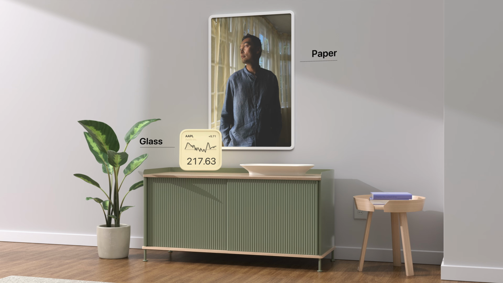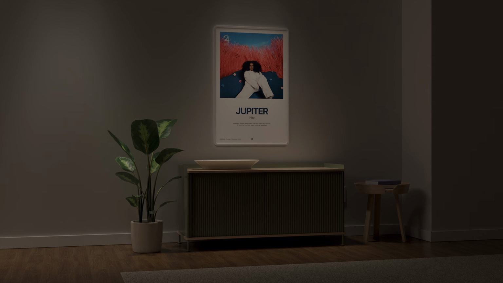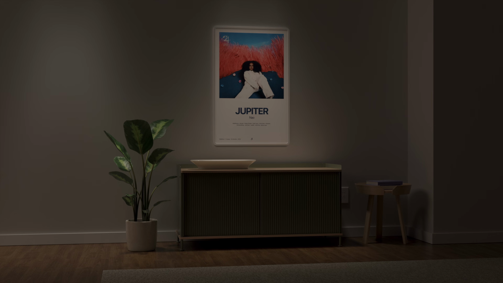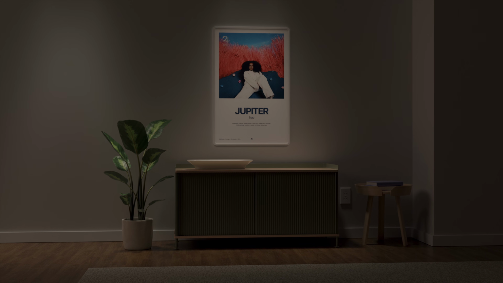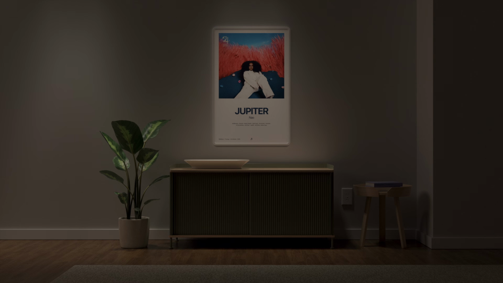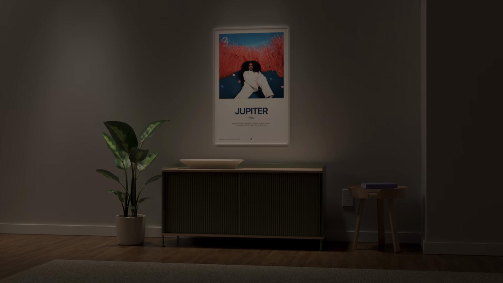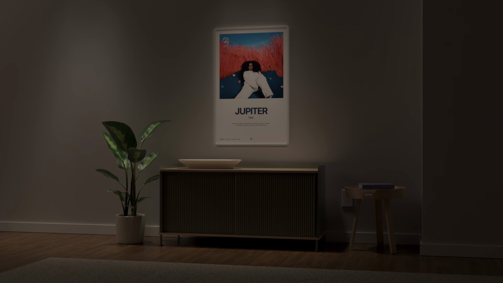Each creates a distinct presence in space, and choosing the right one helps reinforce the experience you want to create. Let's start with paper. If you're aiming for a print-like look that feels more like a real object in the room, paper is the right choice. This treatment makes the entire widget respond to the ambient lighting, helping it blend naturally into its surroundings. For example, the music poster widget uses the paper style to display albums and playlists like framed artwork on a wall.